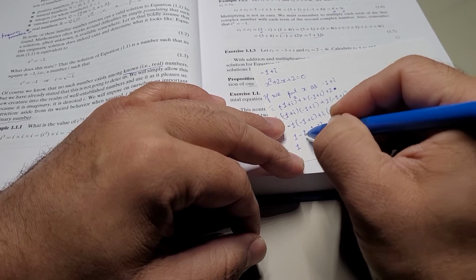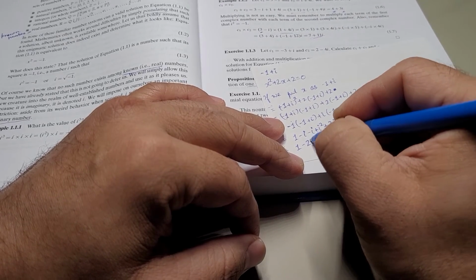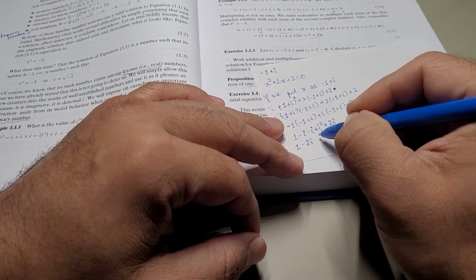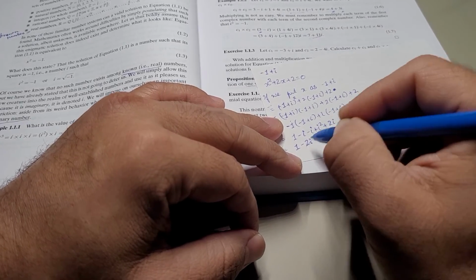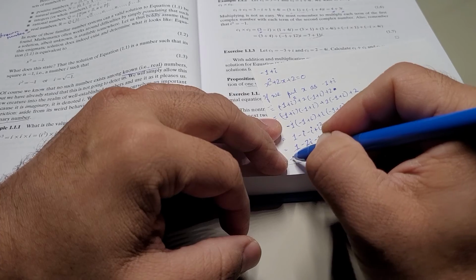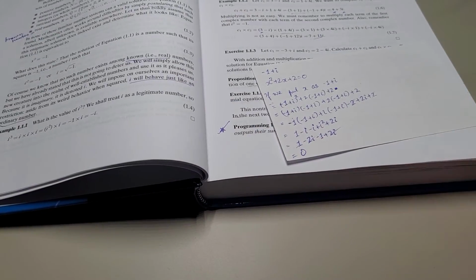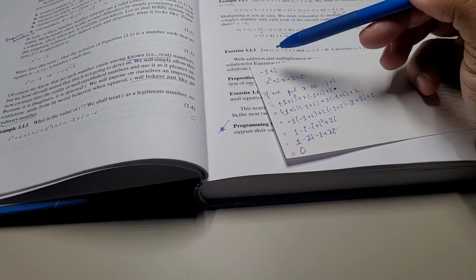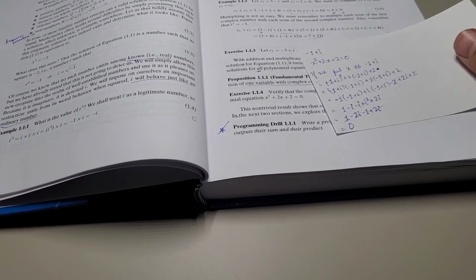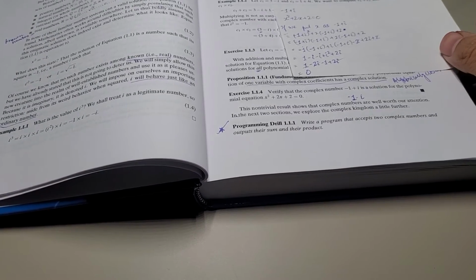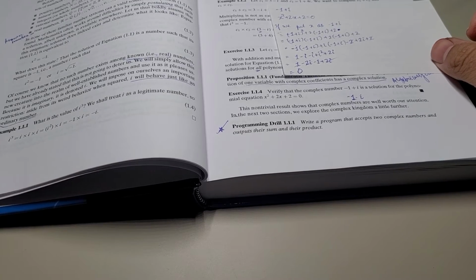So 1 minus i minus i plus i squared is minus 1, plus 2i. The 2i go away, 1 minus 1 goes away, so it's 0. Yeah, so this is true. Minus 1 plus i is the solution to this polynomial equation.